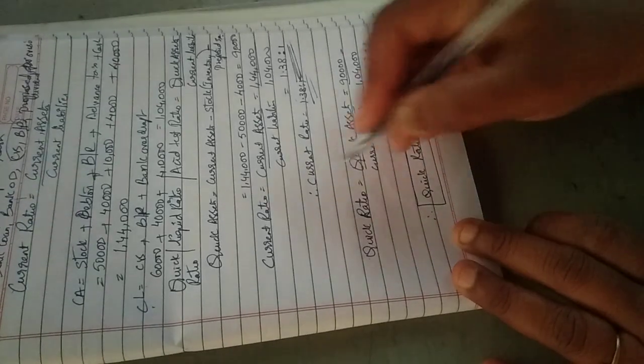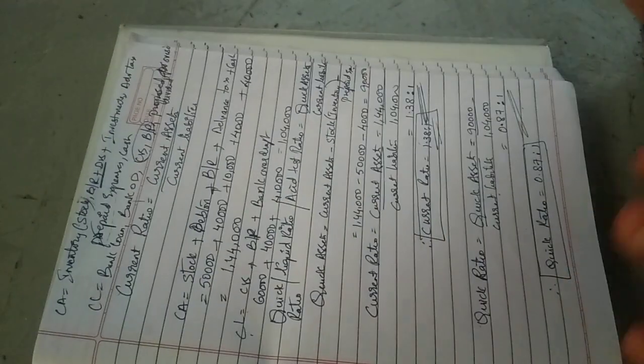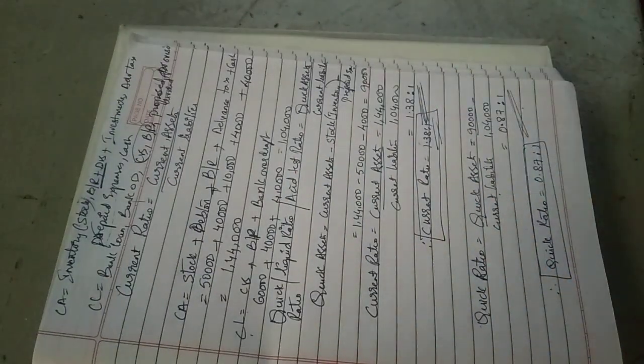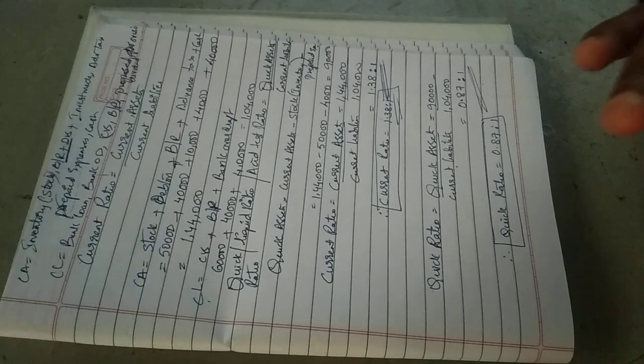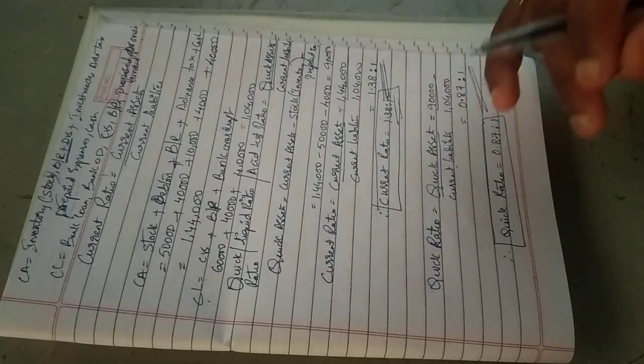So this is your quick ratio, this is your current ratio. Very simple. Most probably this question can come. So current ratio is equal to current assets by current liabilities. Now how do I find current assets? From the question, take all your current assets and total it.